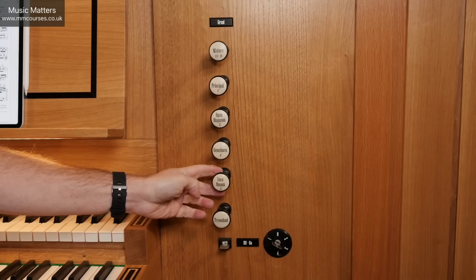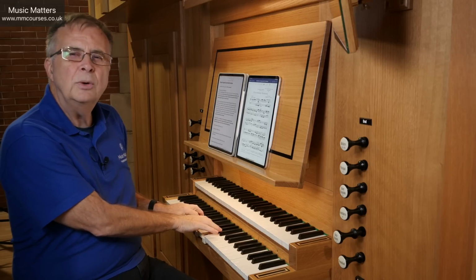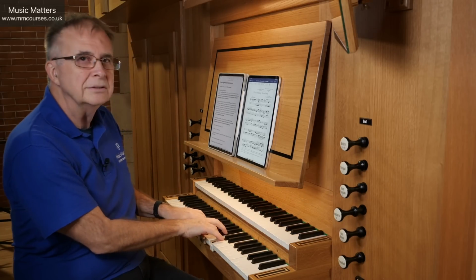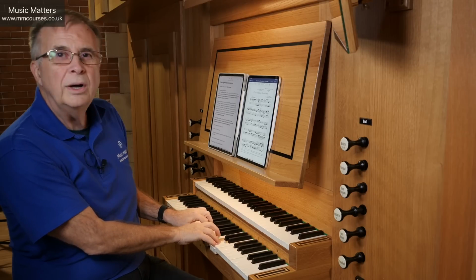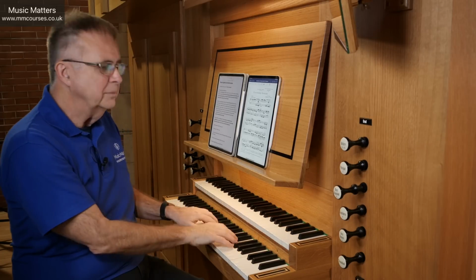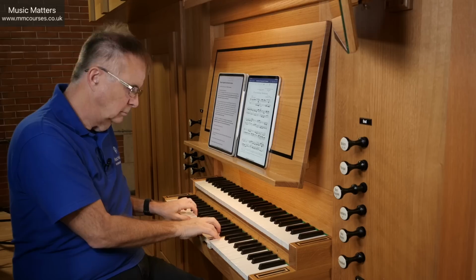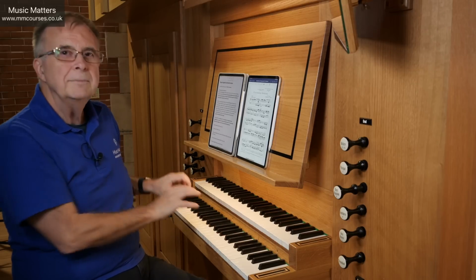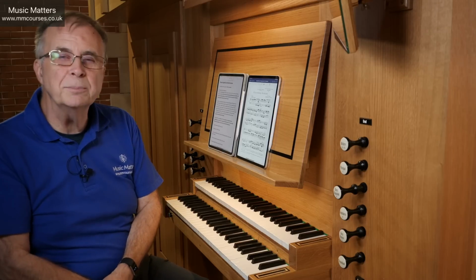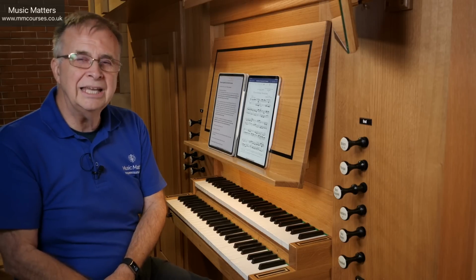So, for example, here's an 8-foot stop on the great, and it's really quite a small sound, isn't it? Here's a slightly bigger sound. Still quite small, but a little bit bigger than the last one. Here's another 8-foot stop that's a bit bigger still. So it's quite helpful when you have a choice of these foundation stops at piano pitch that you can find the appropriate thing for the occasion.